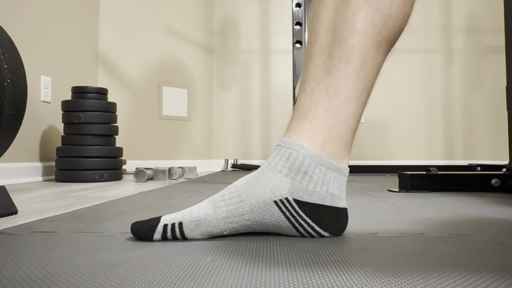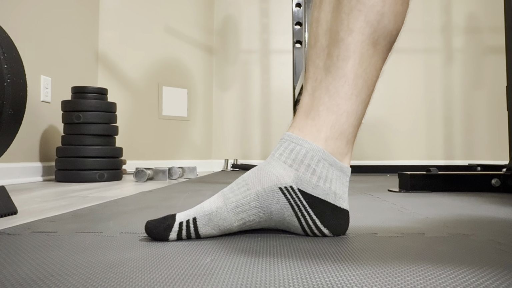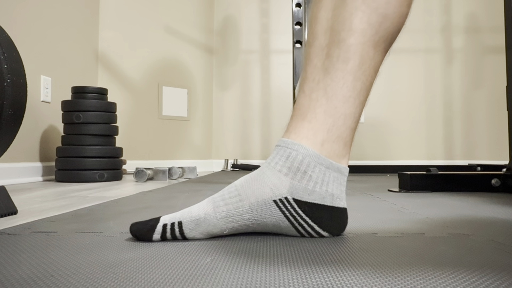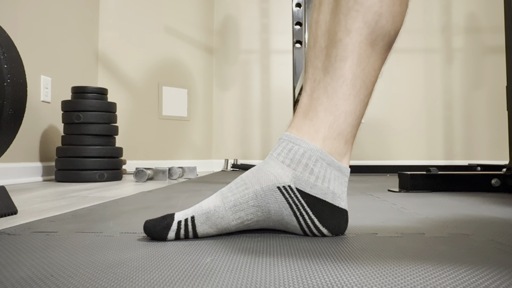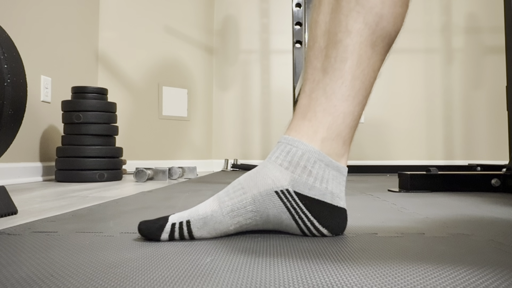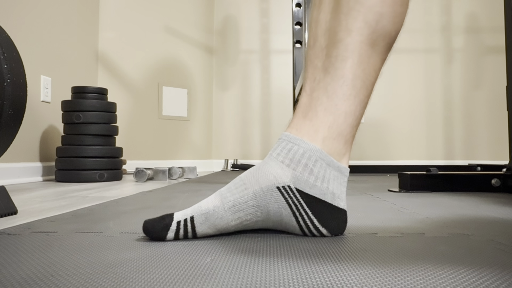Do this about 30 times, hold for a good 5-second hold with each one to really get those muscles to work. You'll start to feel maybe a cramp in your foot if it's working right, or you may just feel like it's getting a little bit tired, which is fine as well.